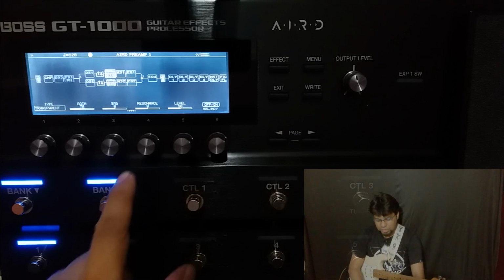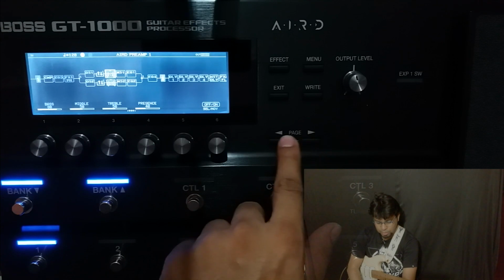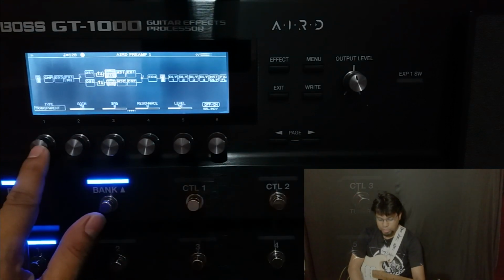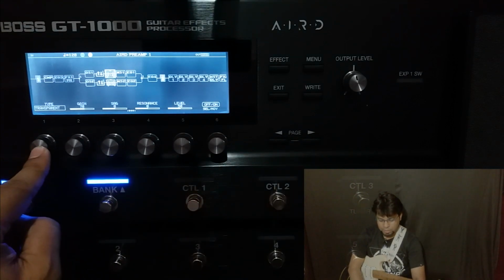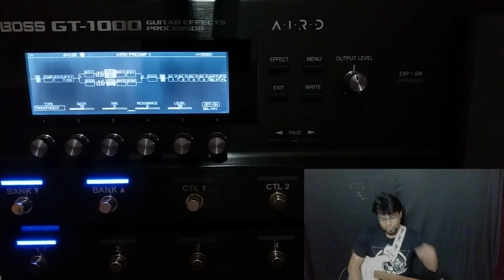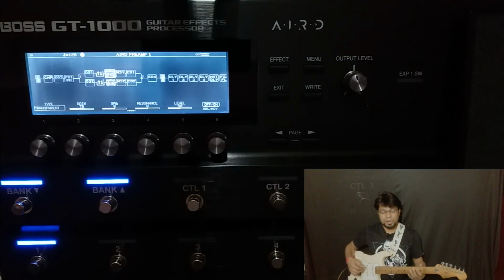So they have gain, sag, resonance, level, bass, mid, treble, etc. Now if you wanted to see that a little bit bigger than what it is right now, we're on the transparent amp type right now.